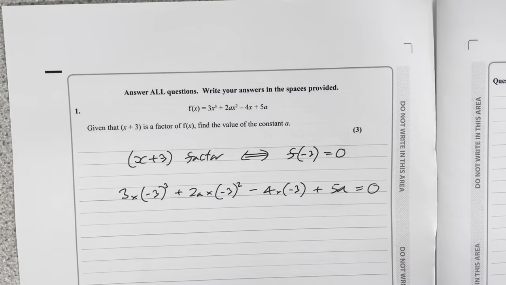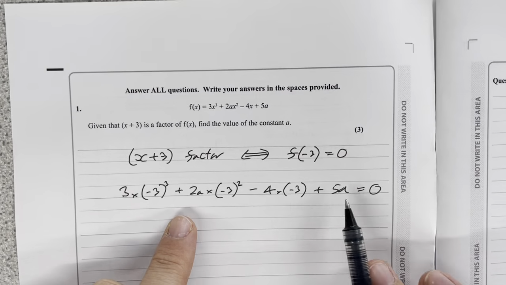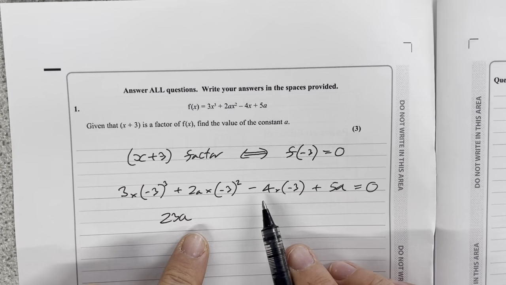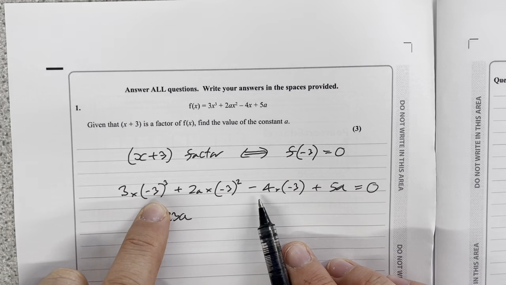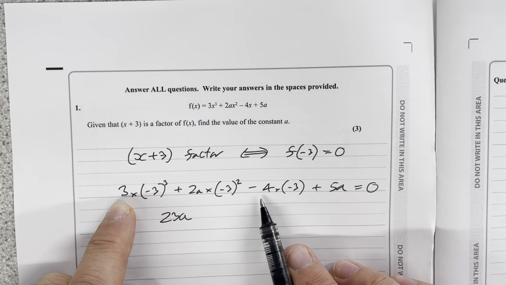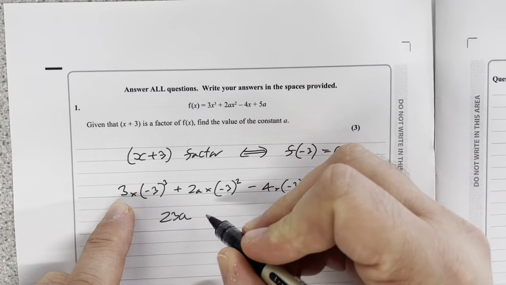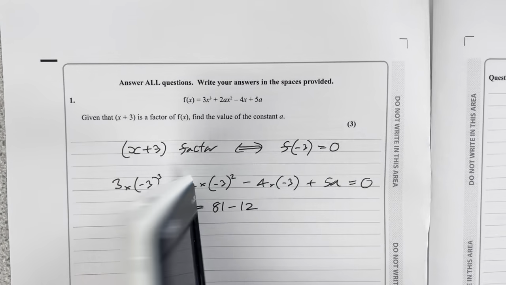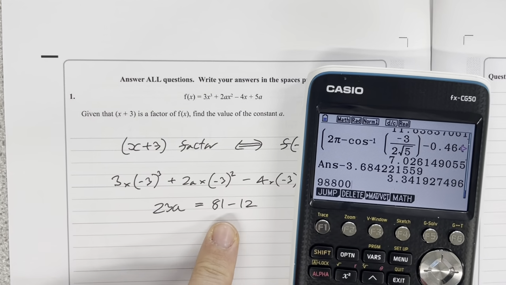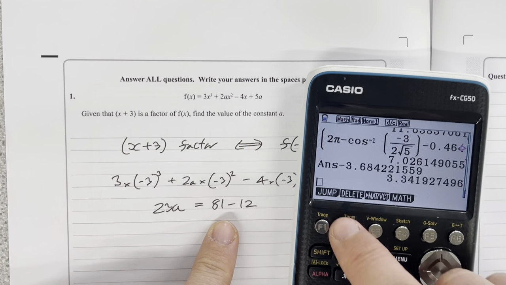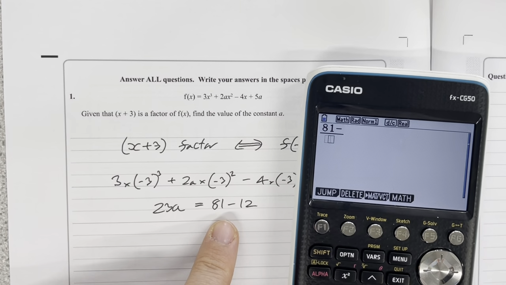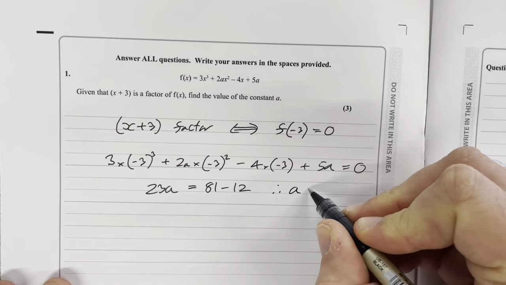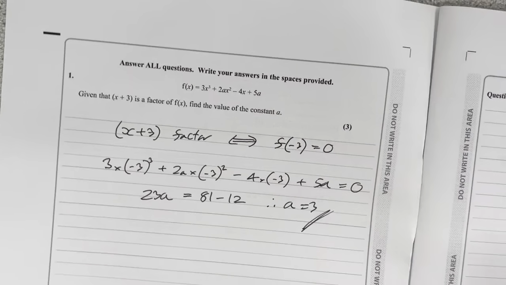That's a linear equation in a. We've got 18a plus 5a, that's 23a. And then we also have negative 81 plus 12. That's going to come across to the other side, so that's going to be positive 81 minus 12. On the calculator then, 81 minus 12 over 23, and we get a is 3. And that's the answer. Question number 2.